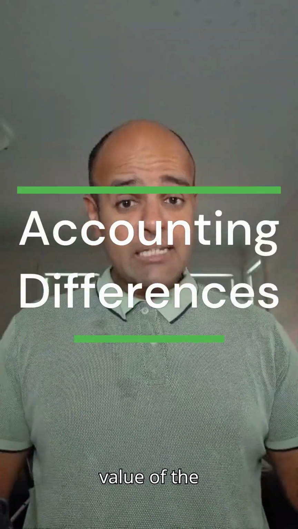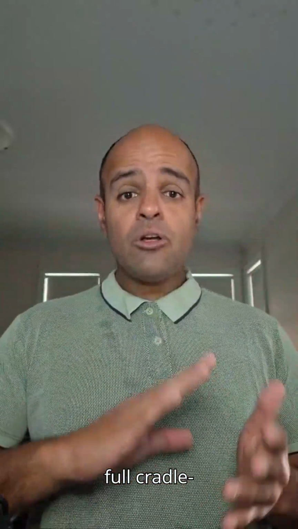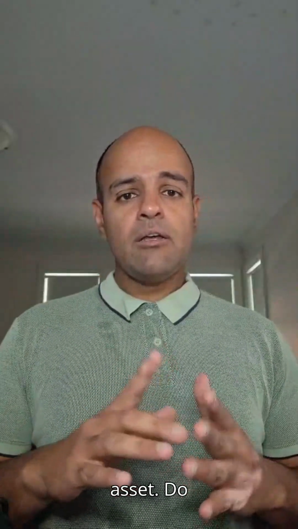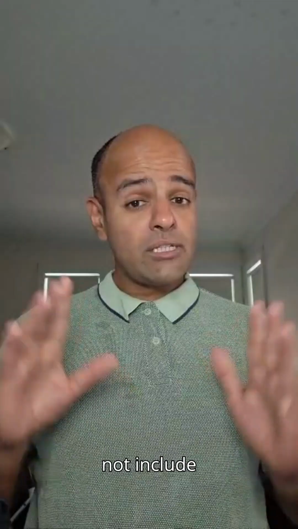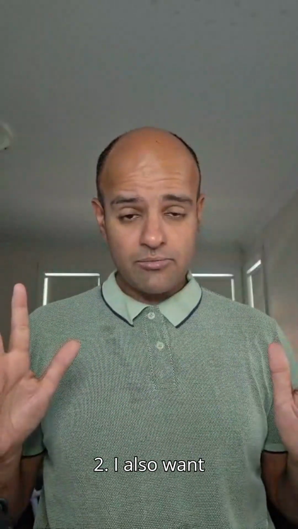However, there is one key difference. Finance spreads the value of the capital assets over time in what's known as depreciation. Emissions accounting doesn't. For category 2, you count the full cradle-to-gate emissions in the year you acquire the asset. Do note, you do not include its energy use here. That goes into scope 1 or 2, not category 2.